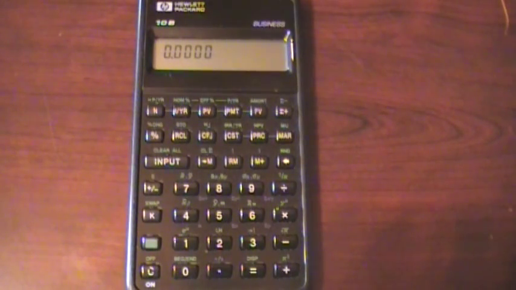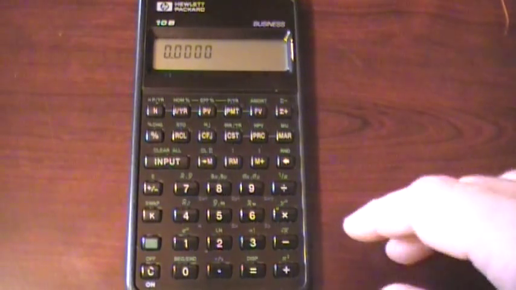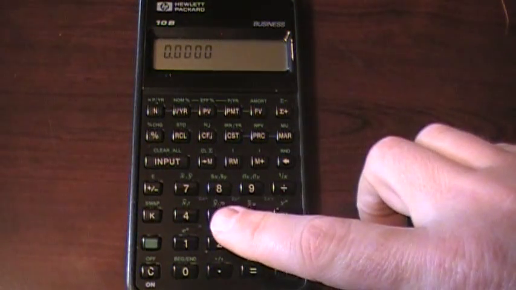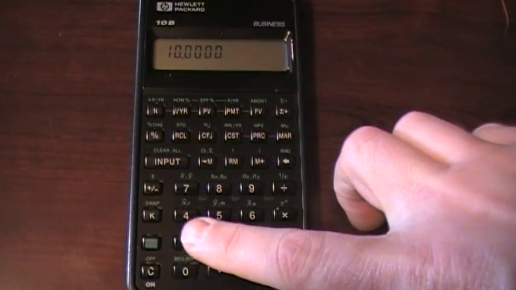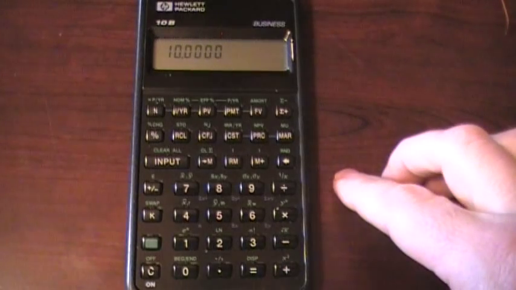Now, let's do another example. Say we're looking for how many years it will take $100 to grow to $500 at a 10% interest rate. So in this example, we're going to solve for n. Alright, so let's put our interest rate in: 10. Our present value is 100, and our future value is 500.